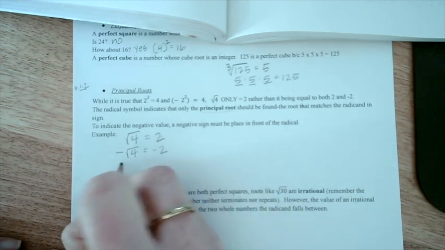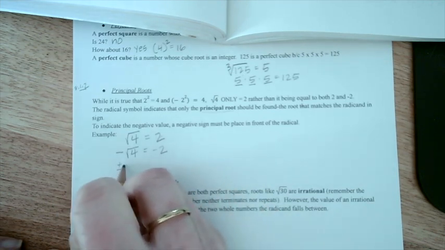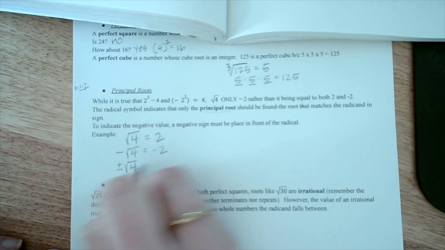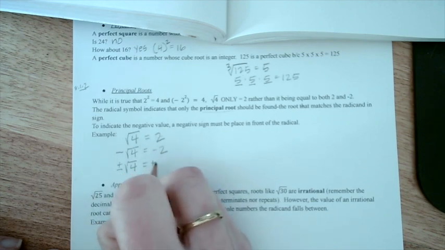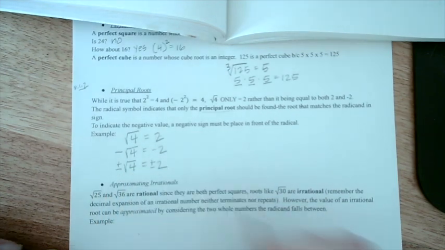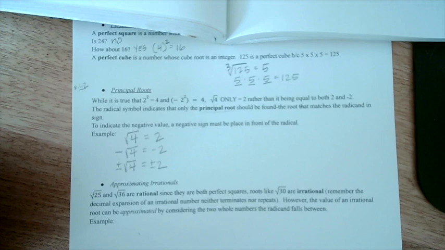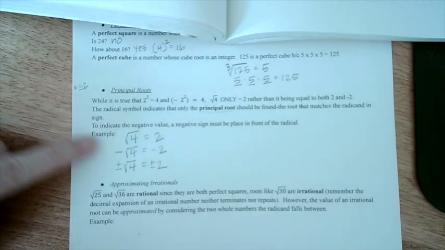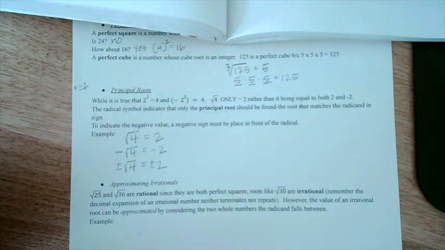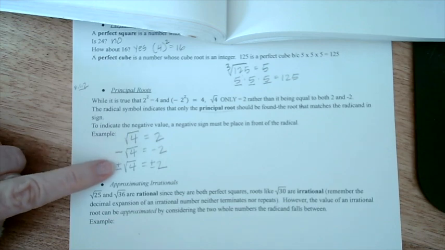You might even see this, plus or minus square root of 4, which means that your answer would be either plus or minus 2, meaning positive or negative 2. So that's going to be what the principal roots are. Principal roots are the ones that should be found. They're going to be positive unless there is a sign outside of this.